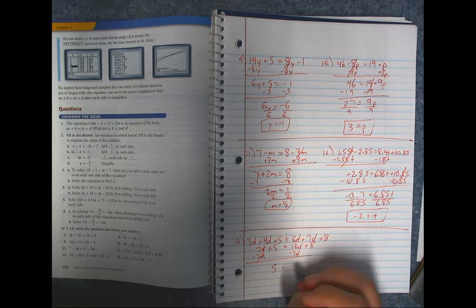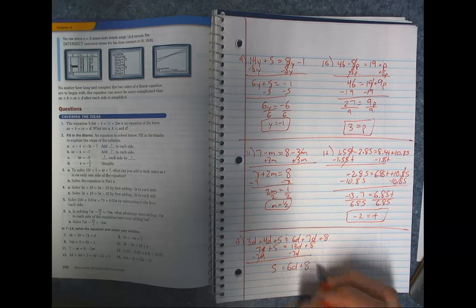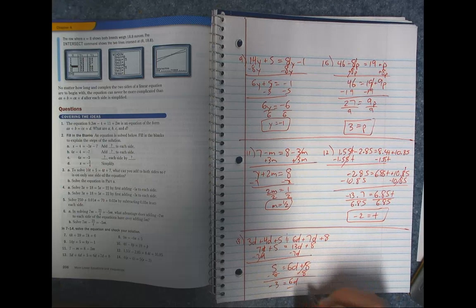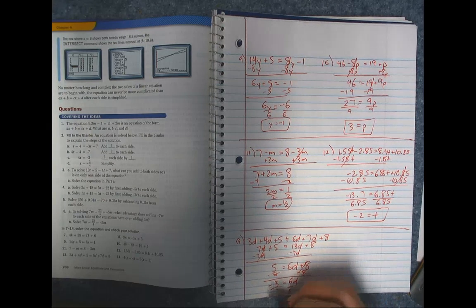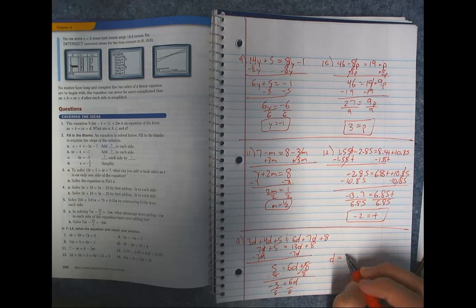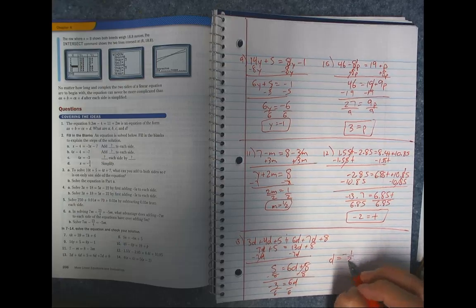Leaving me 5. 6D plus 8, minus 8. I get negative 3. Divide by 6. And again, that stays as a fraction. So D equals negative 1/2.